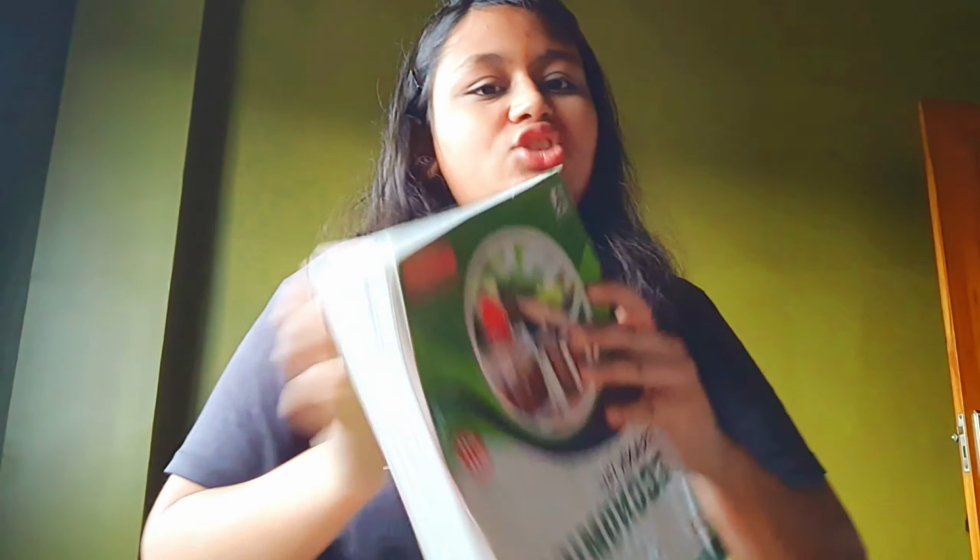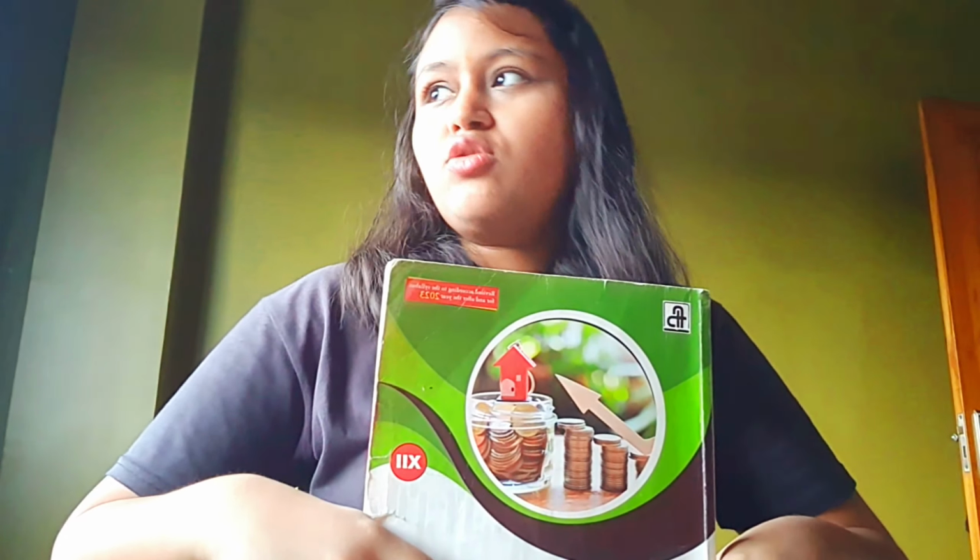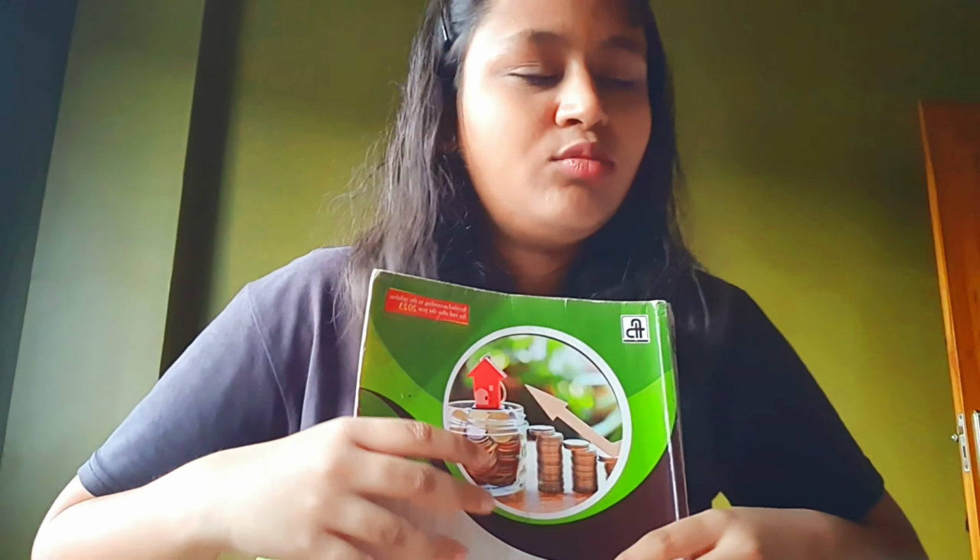For commerce, I can guarantee that that is the best book. I think it's nice only, you can follow this book. Mostly schools recommend this book only, but I don't have any idea about other books. So Frank publication, it was there in class 10 also and 9 also, if I'm not wrong. And yeah, this book is also very nice.